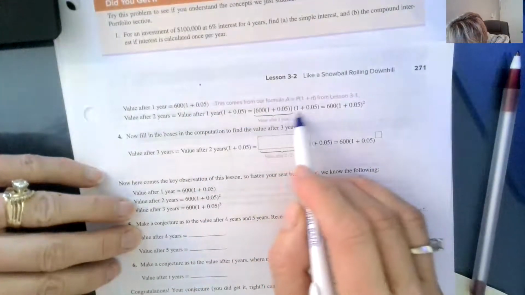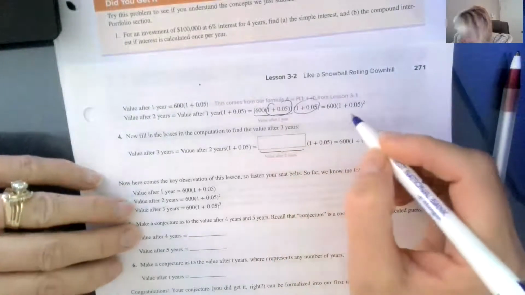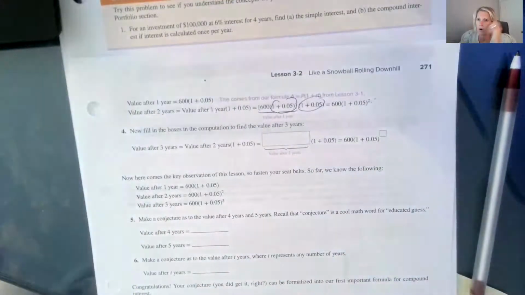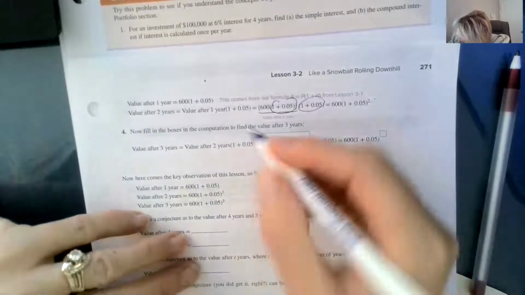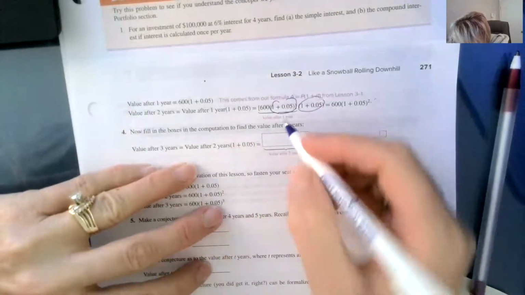We've got 1.05, and then we've got another 1.05. So there's two of them. We developed this back in unit 2.1 when we talked about compound interest.